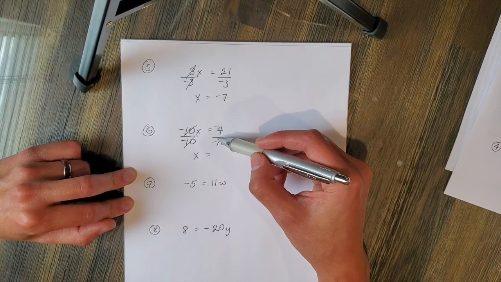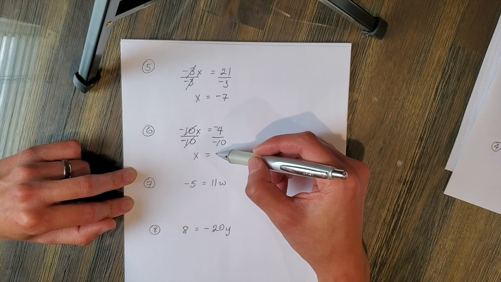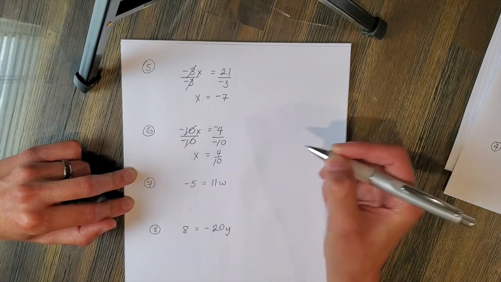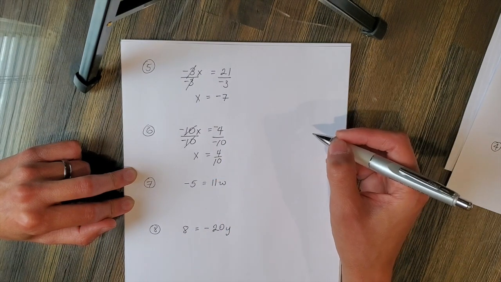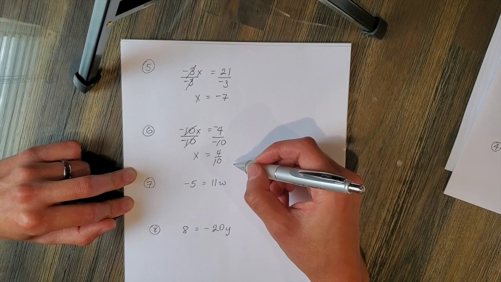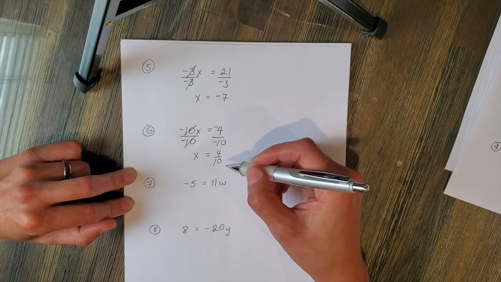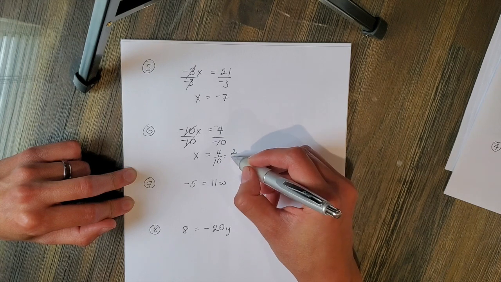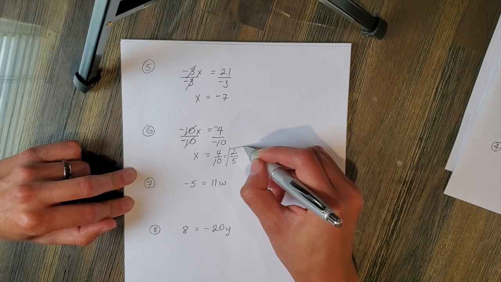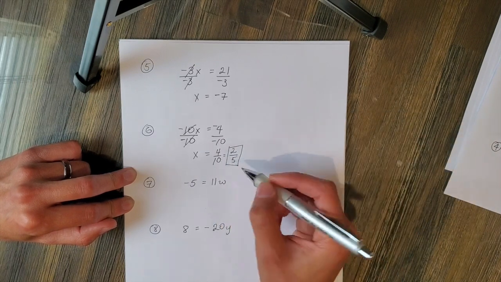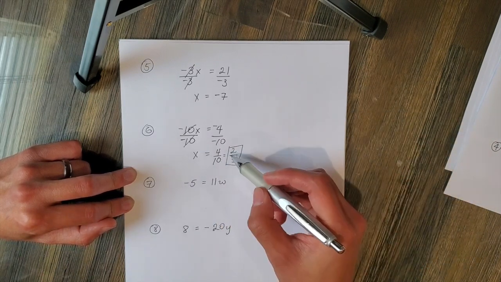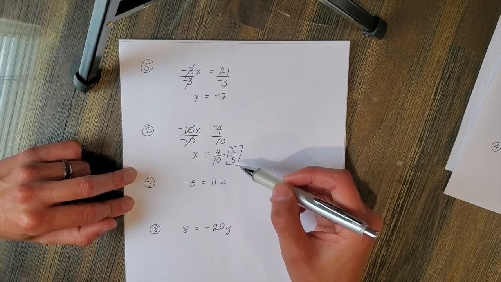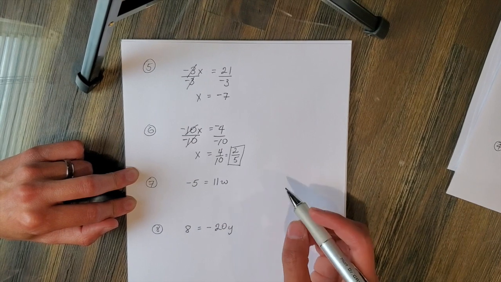Well, I know that a negative divided by a negative is going to be a positive, so my answer is going to be positive, but I end up with a fraction. Now, we're going to have to reduce this fraction by dividing each number by 2. So 4 divided by 2 is 2. 10 divided by 2 is 5. So this is my reduced answer. Both answers represent the same amount, but this is in reduced form and this is not.